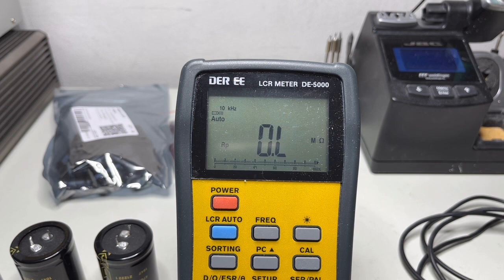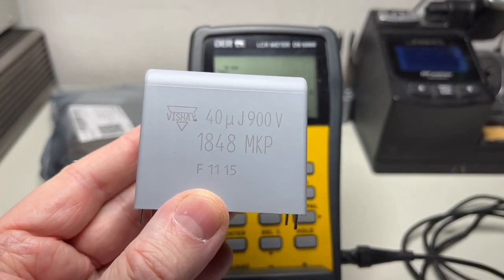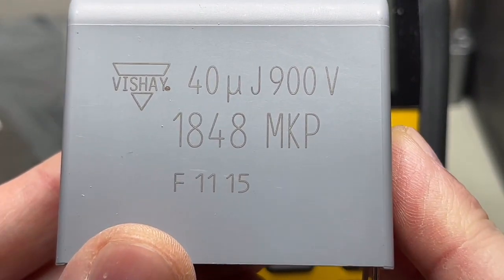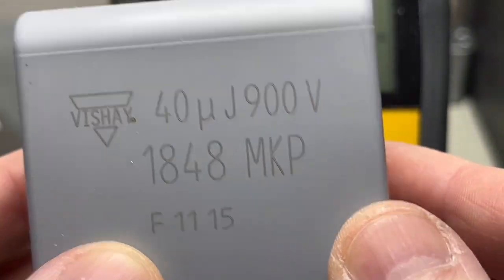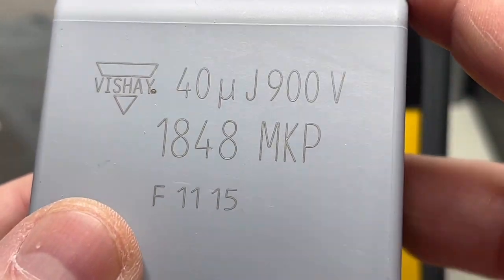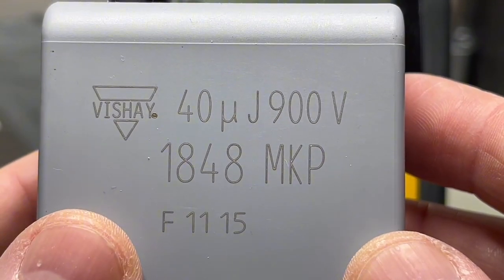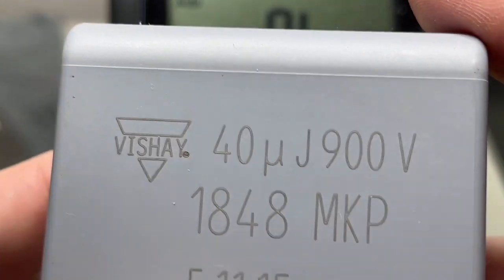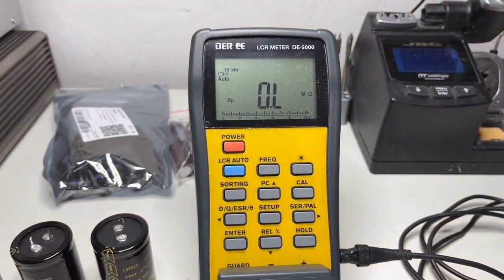Anyway, let's go to the next one. The next one is this one. It's a DC link capacitor that I showed before. This is starting to be very hurtful if it is charged at you in your body. 40 microfarad, 900 volts, potentially lethal. So let's check the ESR, but first let's check the datasheet.